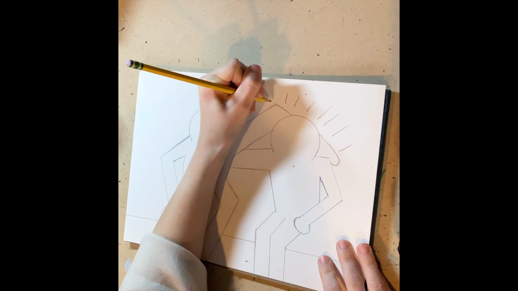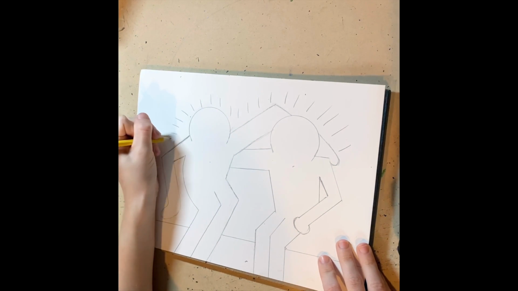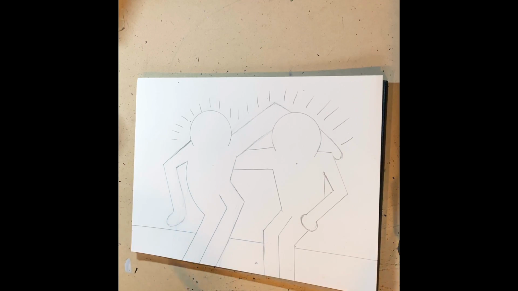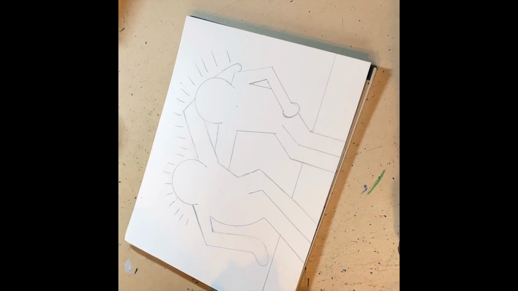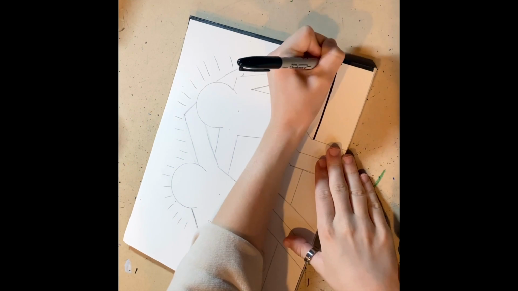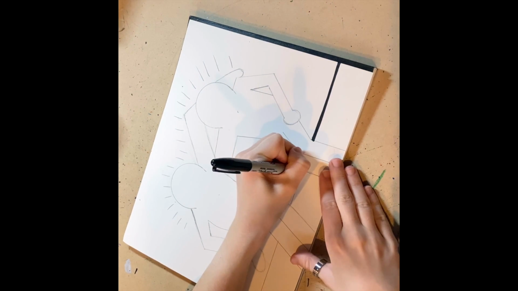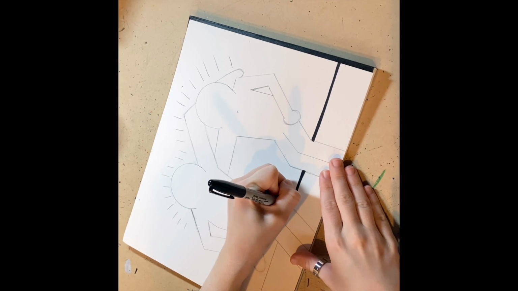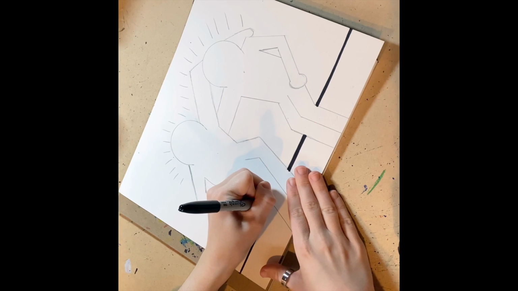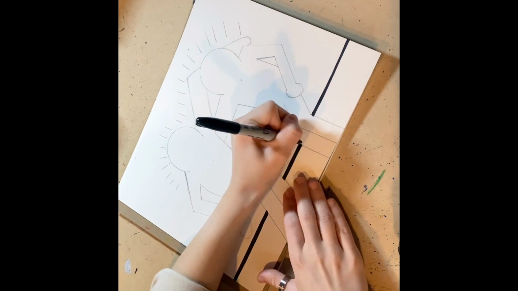So in art, line shows movement. So they are hugging each other. That's a movement that they're showing. Now I'm going to outline the portrait with black marker. If you don't have black marker, you use black colored pencil, crayon. And if you don't have black, you can use gray, brown, blue, or purple. And I'm going to make my lines really thick because Keith Haring made his lines very thick so that when people rode the subway, they were able to see his artwork from afar and from the moving train.